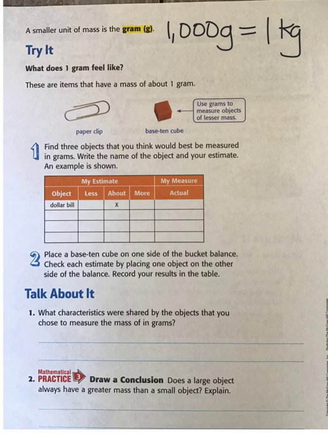So let's talk about what sort of items we would measure, or what we would use. Would we use grams or kilograms? Remembering that grams are the smaller unit of measure and kilograms are the larger unit of measure.